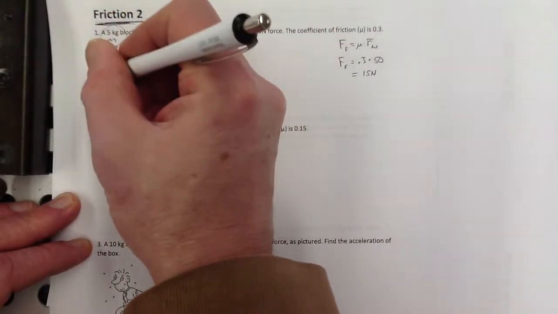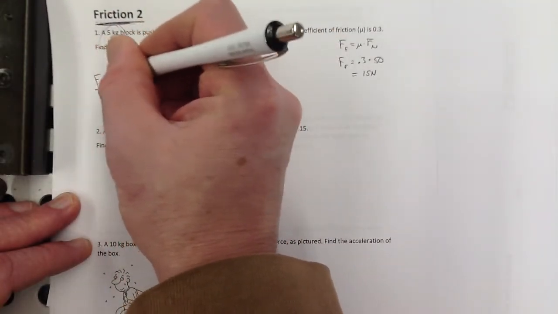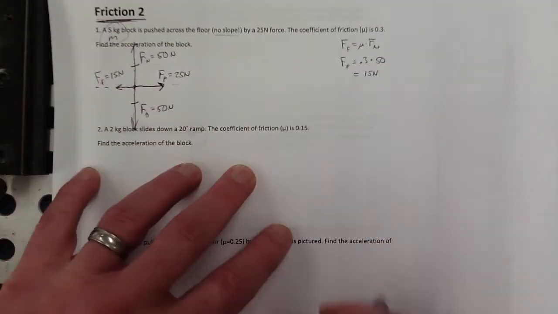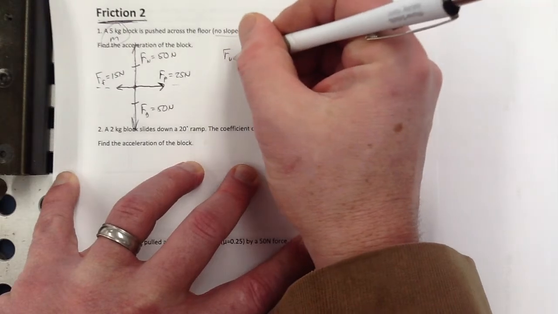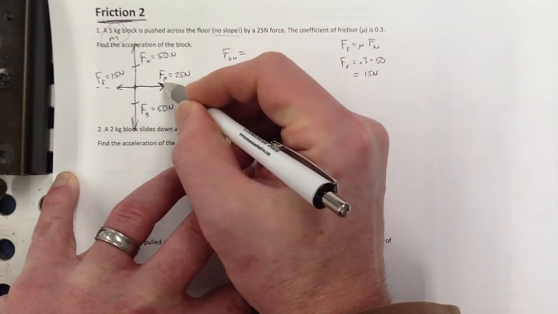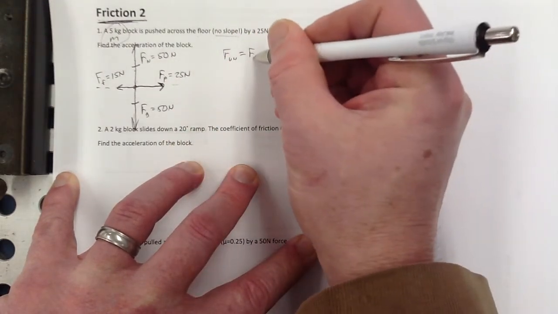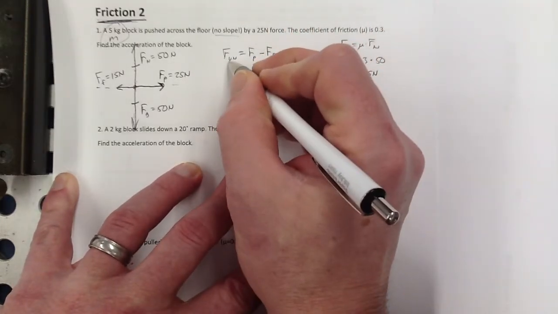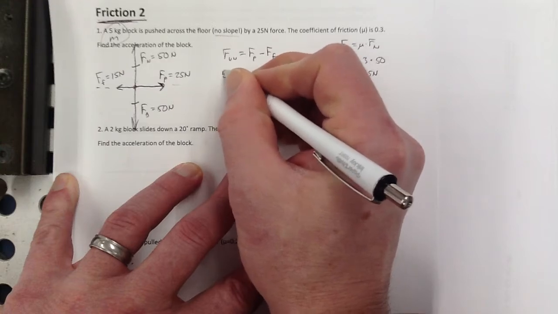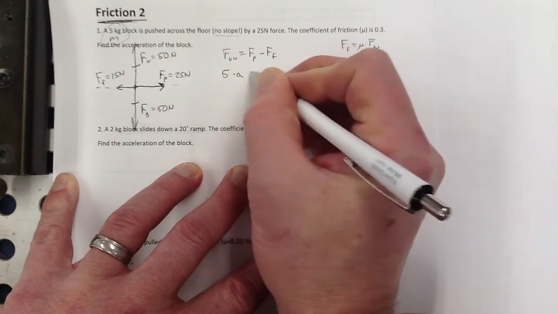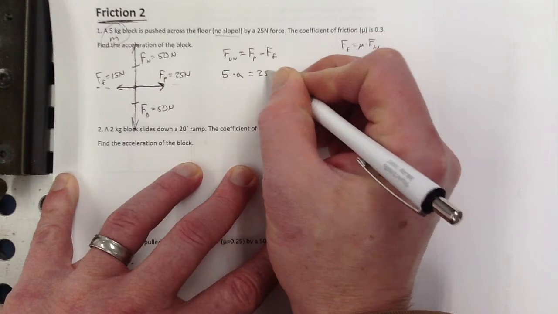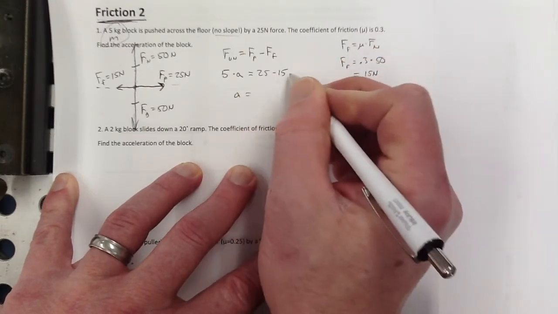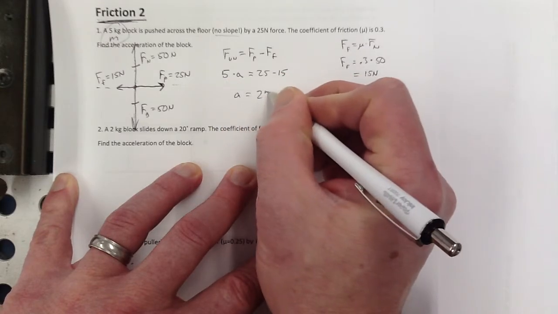So now I can write unbalanced force is equal to, this push is winning and friction is losing. And then I can write here mass times acceleration. Mass times acceleration is equal to 25 minus 15. So 25 minus 15 is 10, divided by 5 is 2.